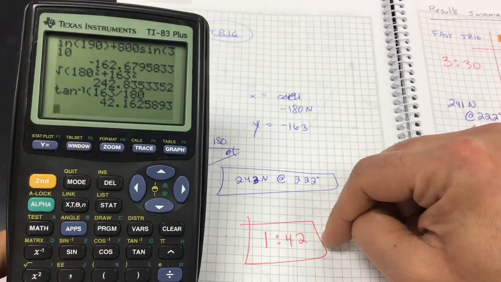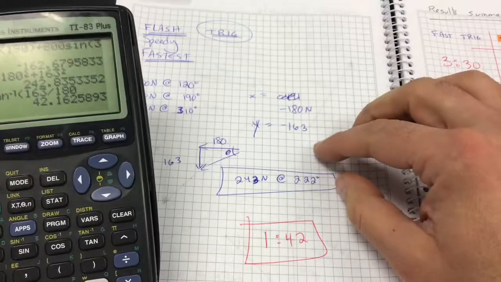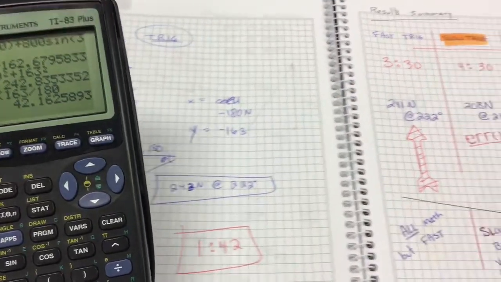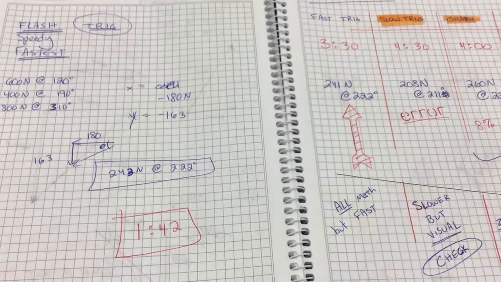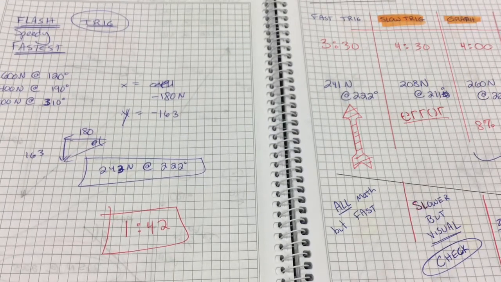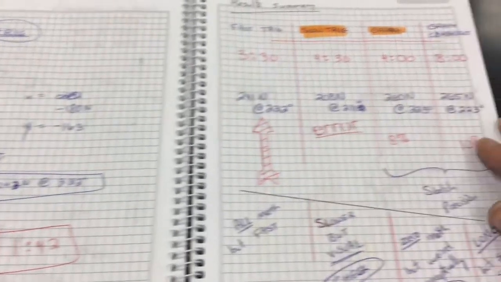That's the quickest method. The quick check is just putting the numbers back into the calculator. It does have a good check, and it is far faster than any of these other methods. That is the flash trig method, the speedy trig, the fastest trig method.